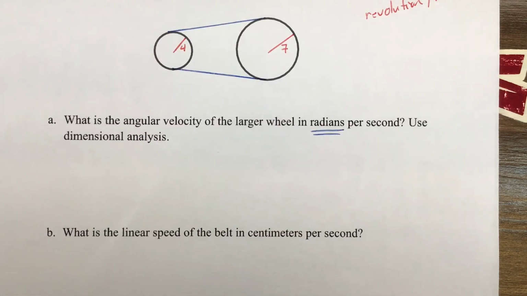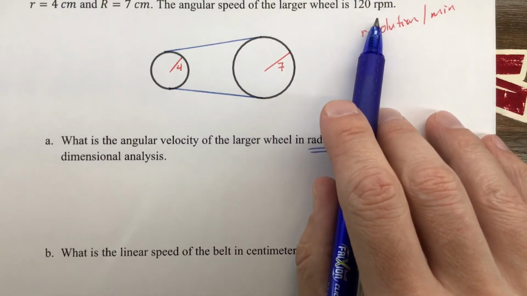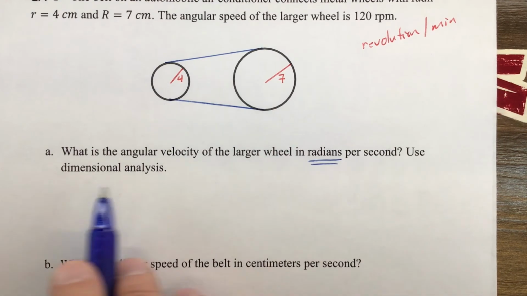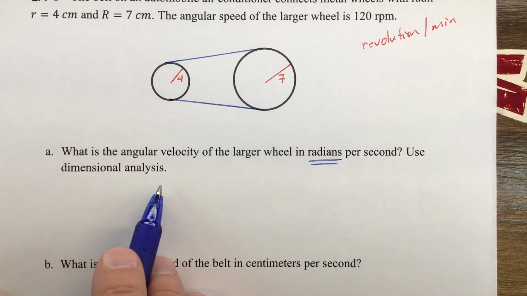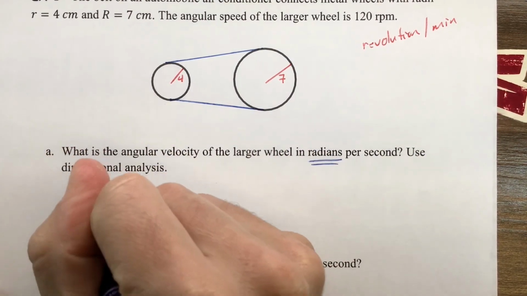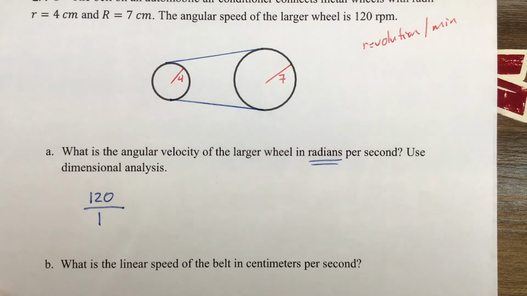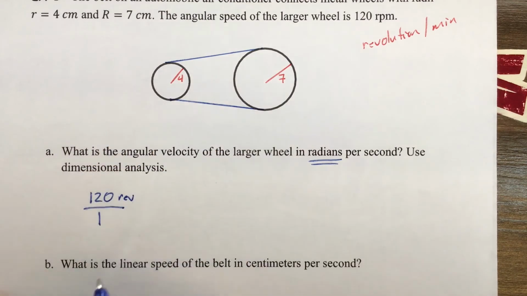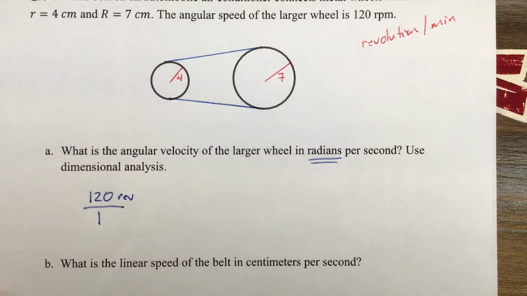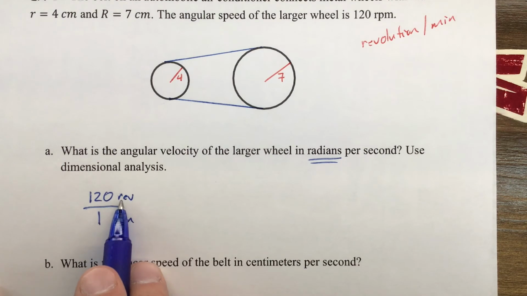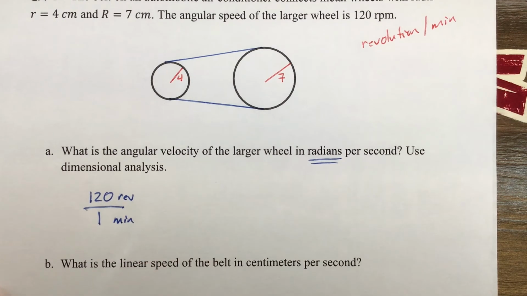So as our first step, we're going to take whatever the angular velocity was and convert that into radians per second. You can use a technique called dimensional analysis to do this. What you do is take your given 120 and set that up as a fraction, but we're also going to include the units. So this would be 120 revolutions. I'm going to put REV because later I have to say radians, RAD. We don't want to get all the R's confused. That would be per 1 minute, 120 revolutions per 1 minute. That's how we interpret that.